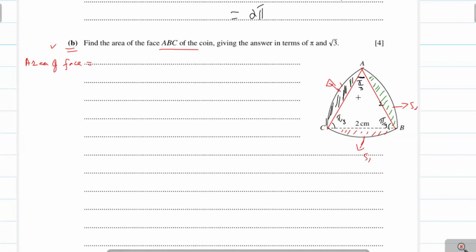Now each segment is equal, therefore we represent the area of a segment as AS, and AS1, AS2 and AS3, all three segments are equal.